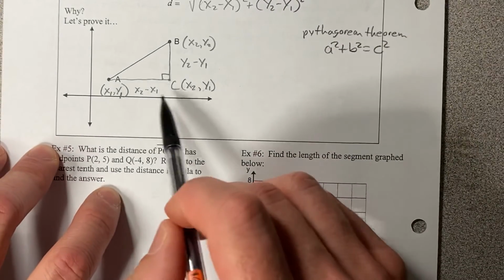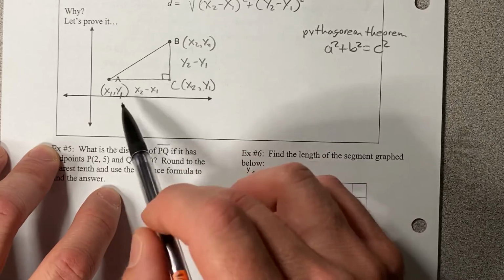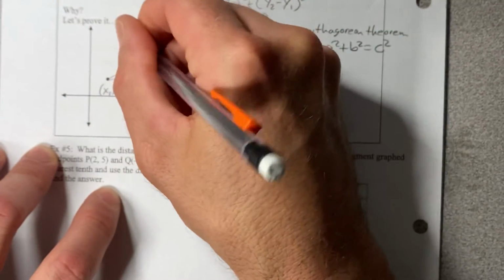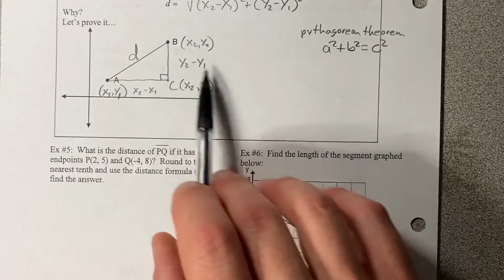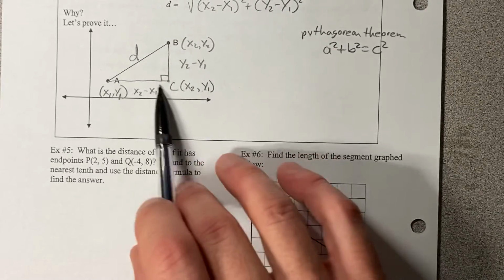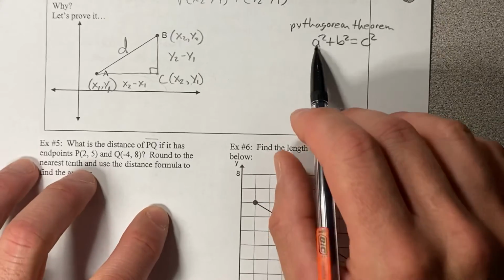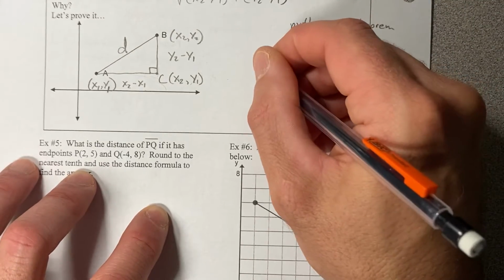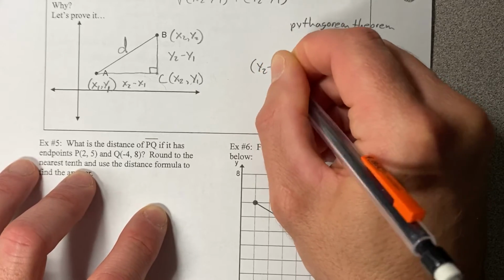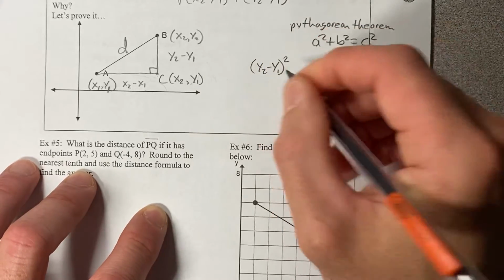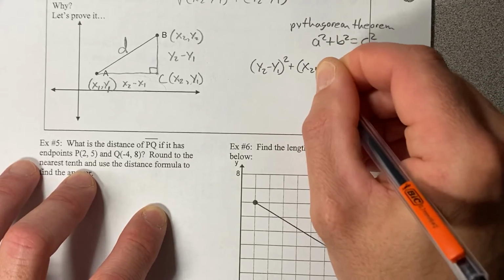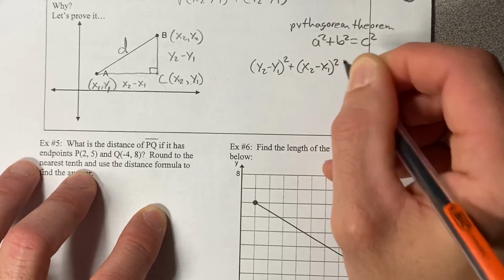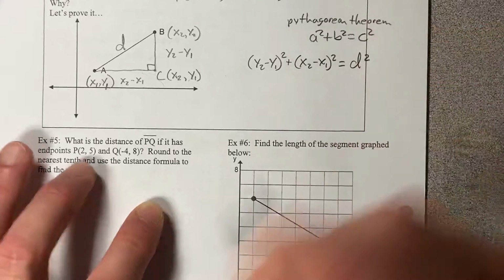But now that you've got this bit of information, you can set up the Pythagorean theorem. If you're trying to find this distance here, that's the hypotenuse. This is the measure of one side. This is the measure of the other side. So the Pythagorean theorem says that the leg, in this case y2 minus y1, squared, plus the other leg measure squared is going to be equal to the hypotenuse squared.